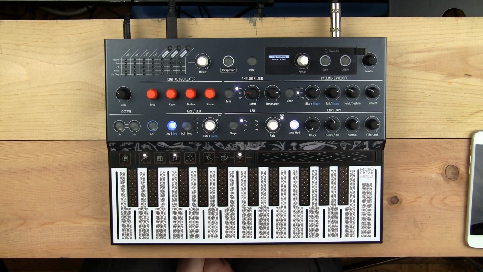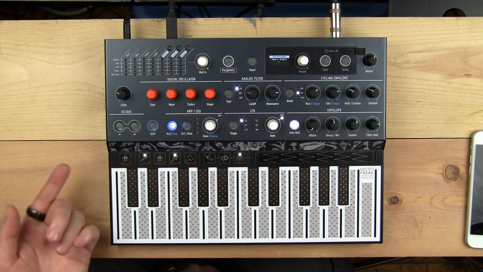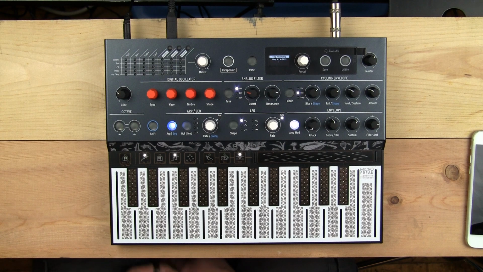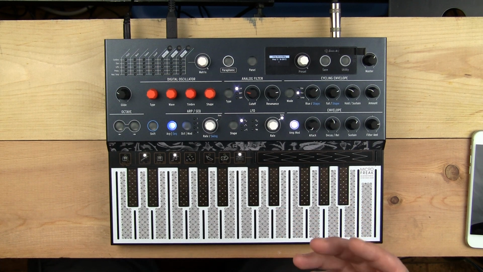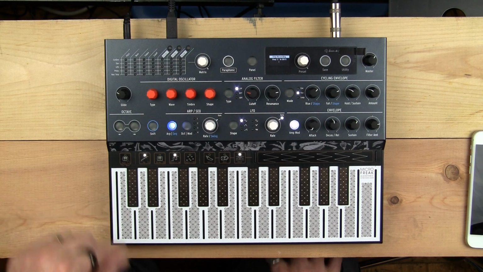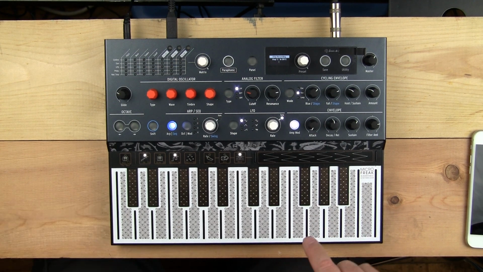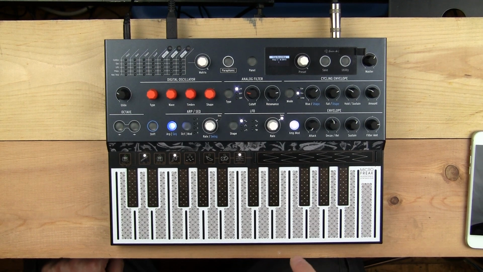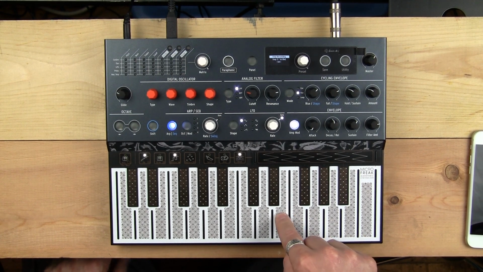If we want a step to have no data on it, I would just press the tie rest. It will advance to the next step, and that step will be silent. If I want to tie two steps together, we use that same button, but if you press it while you're holding a note, it will tie that note to the next step and then move on to the step after that.